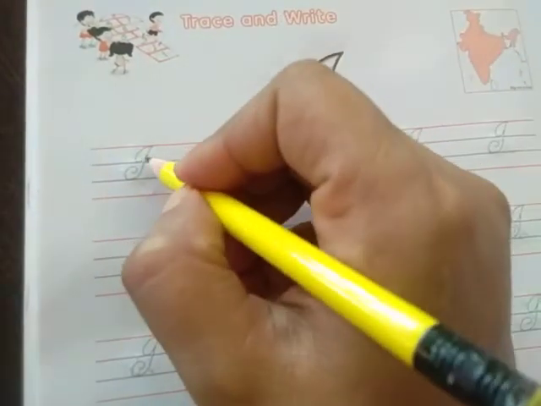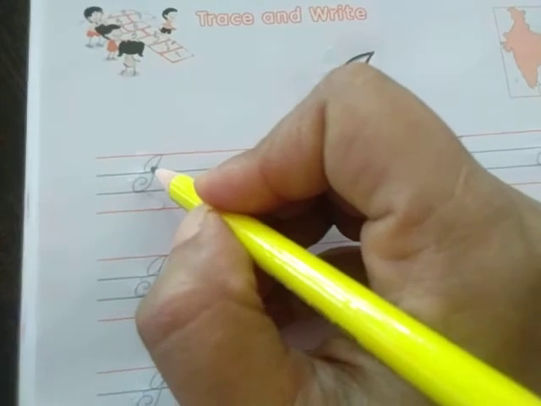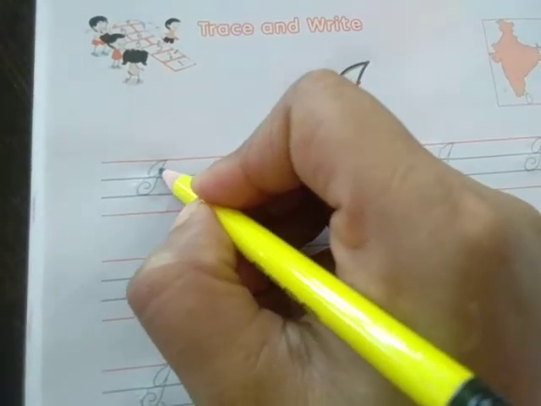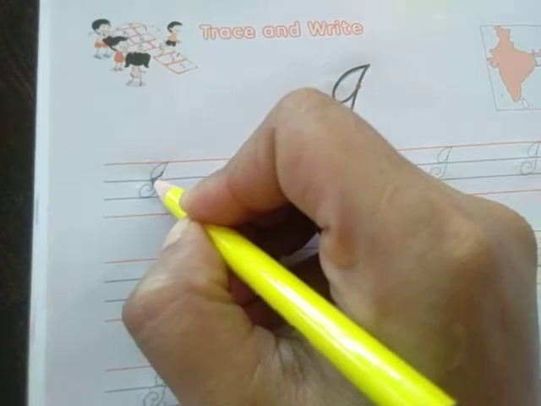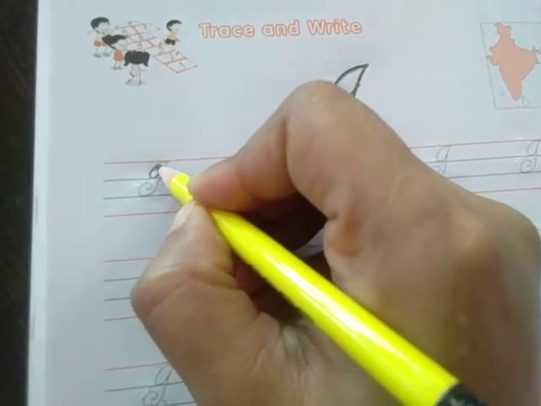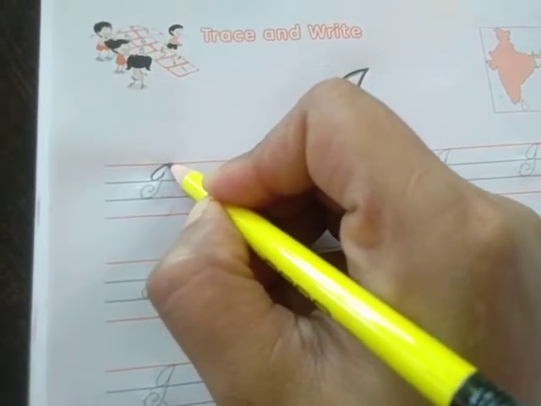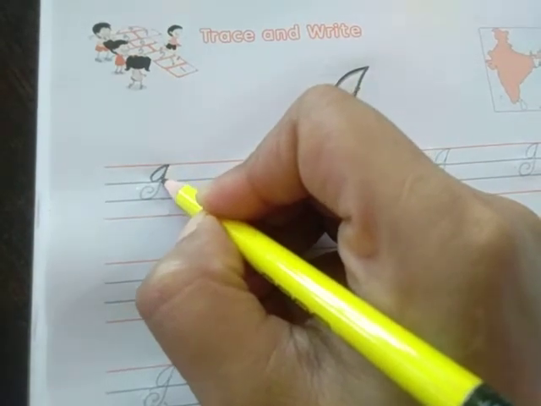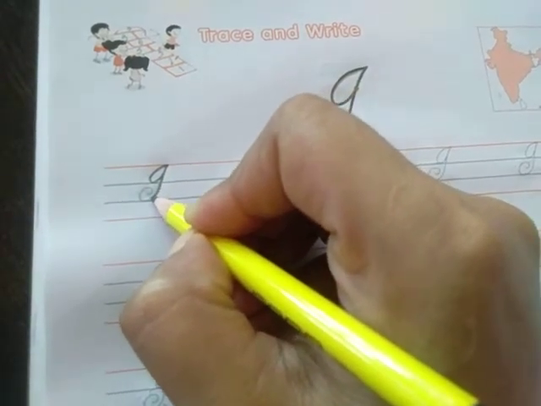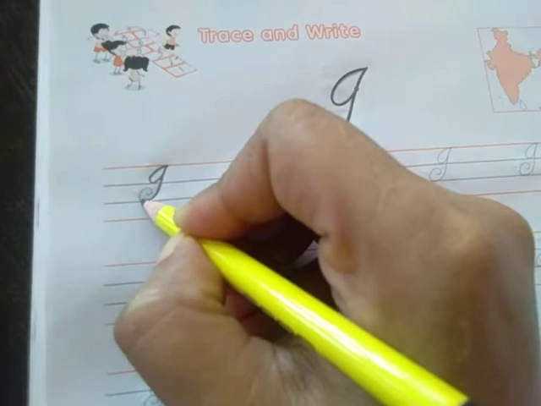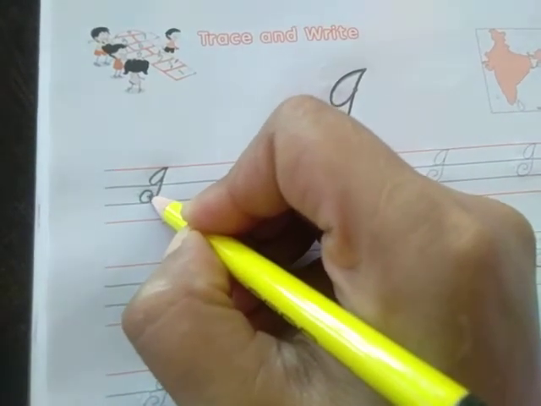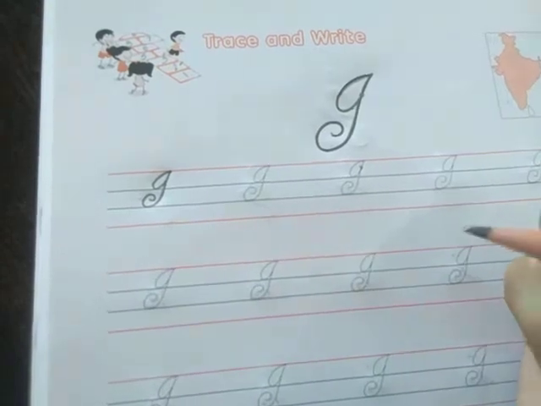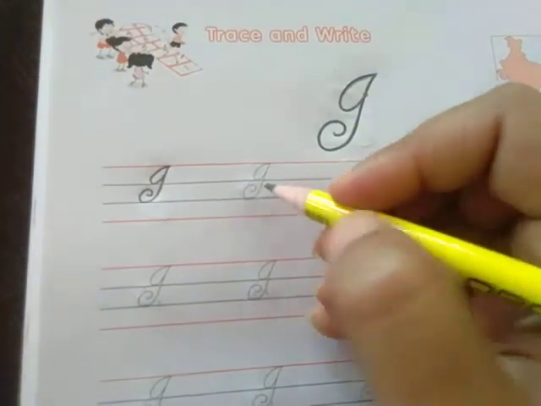Now let us practice. From this point you have to start, come to line number 2, go up to line number 1. From here come slanting down, touch the third line and a curve with a little curl inside. This is capital letter I.